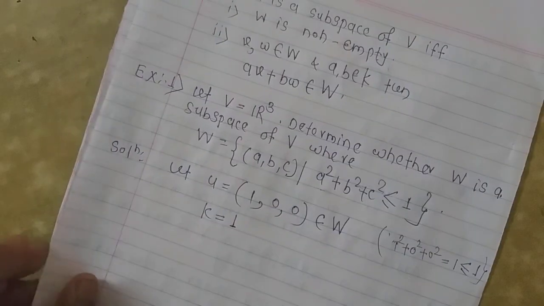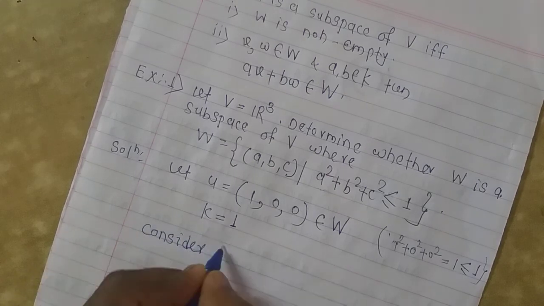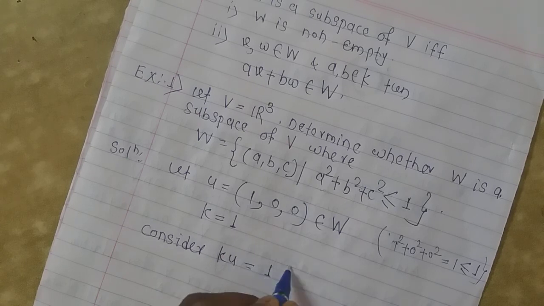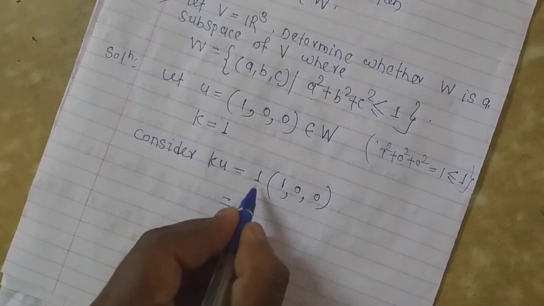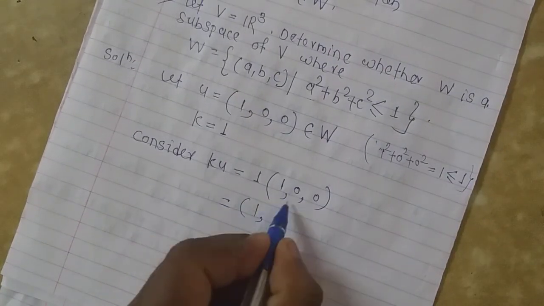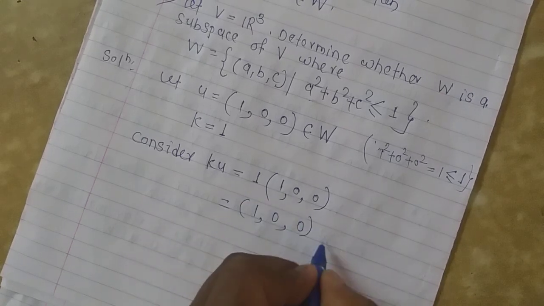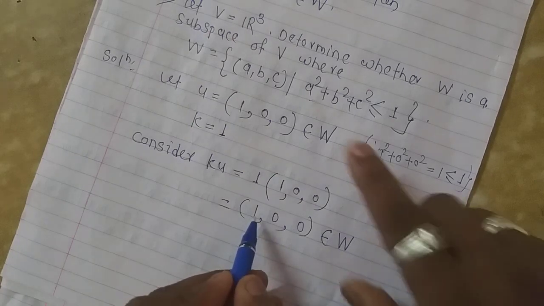Then for the scalar multiplication, consider ku is equal to, k is 1 and u is (1, 0, 0). Then multiplication: 1 into 1 is 1, 1 into 0 is 0, 1 into 0 is 0, that belongs to W. Why? Because that 1 square, but why?